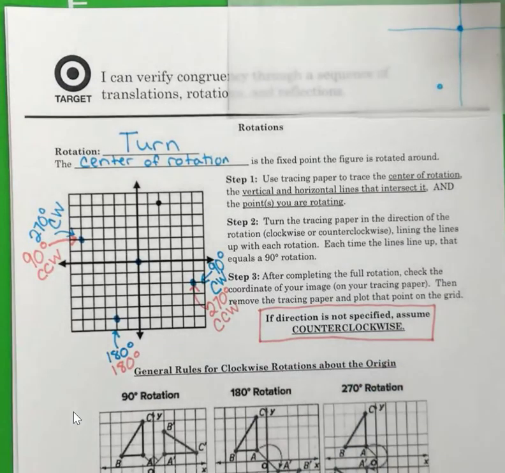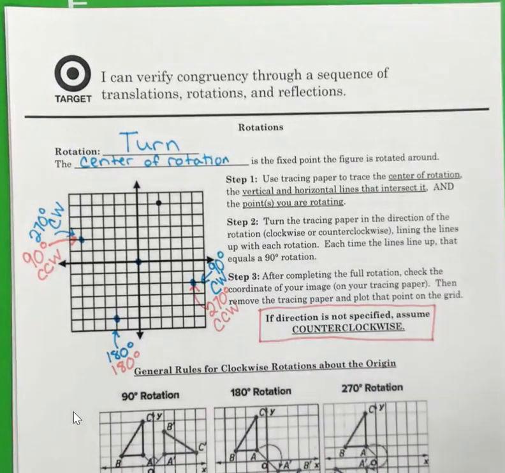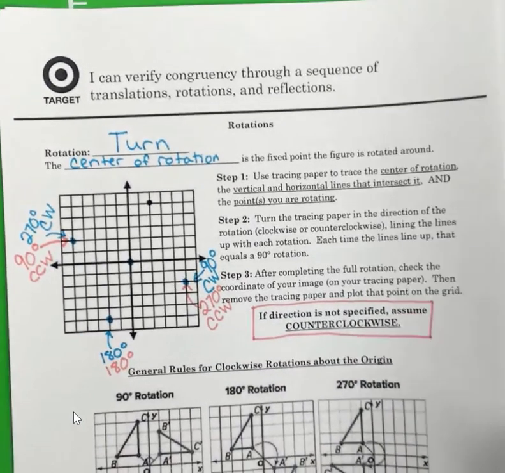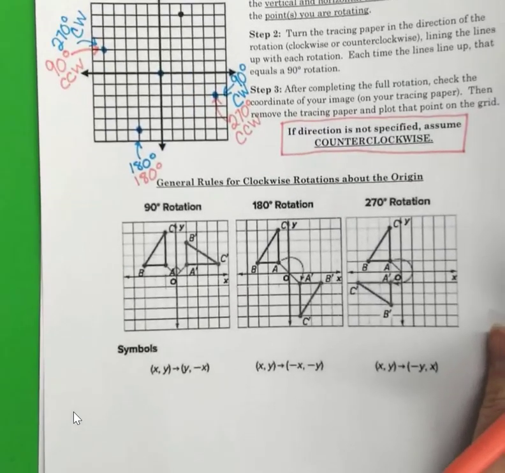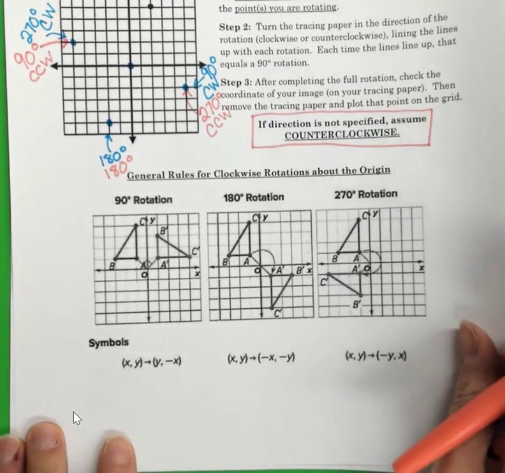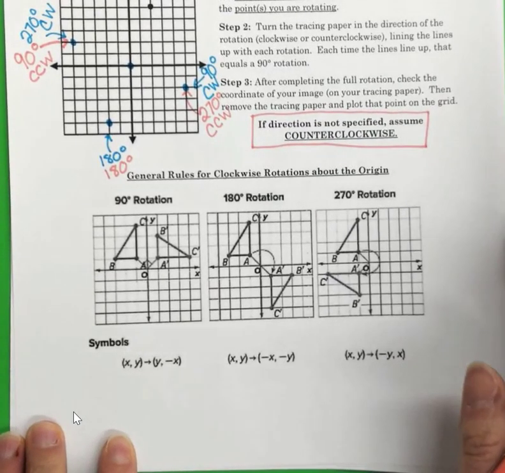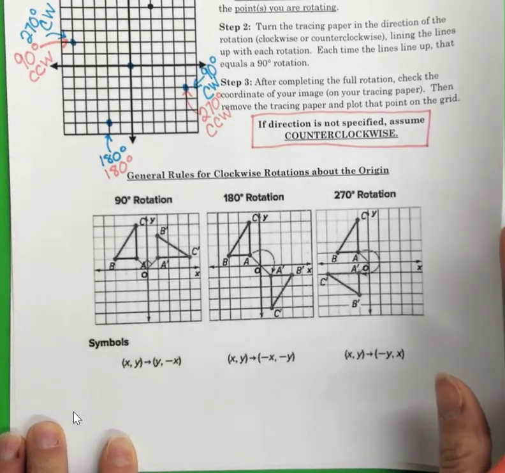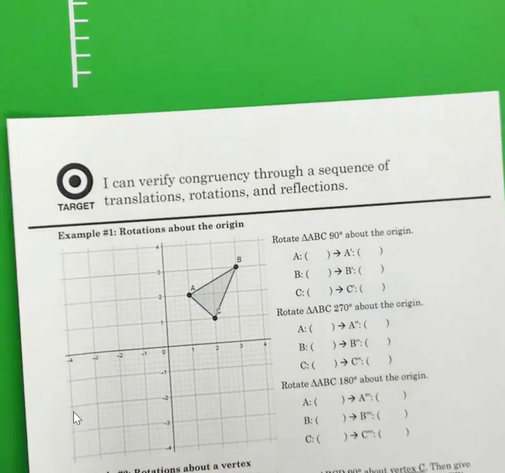All right. I did add at the bottom of the paper some general rules for rotations. You can see how the points relate. However, we will not be doing any rotations without using patty paper. So that's just for your general information. All right, let's flip the page and look at our first example.